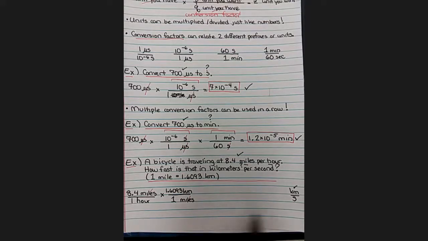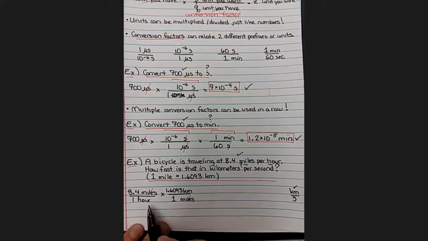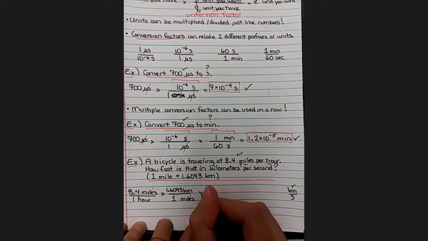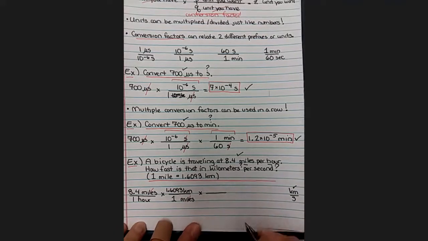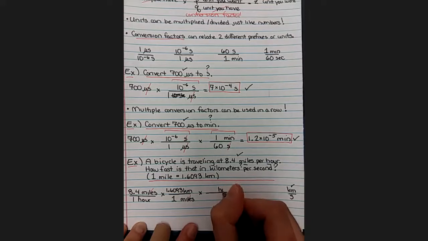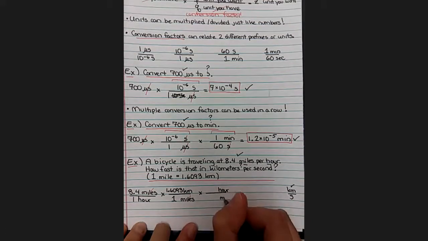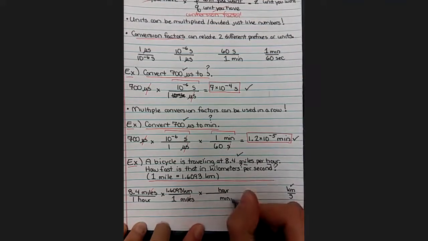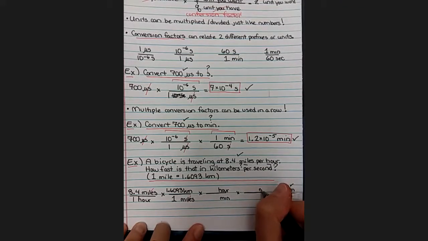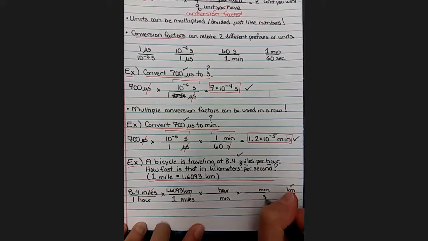So then I'm going to convert the time units. So I have hours and I want to have seconds. If you know the number of seconds in an hour, you can go straight there. I don't know the number of seconds in an hour off the top of my head, but I do know the number of minutes in an hour. So I'm going to convert this into minutes, and then I'm going to convert minutes into seconds.